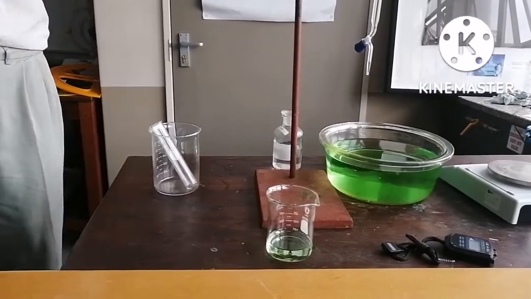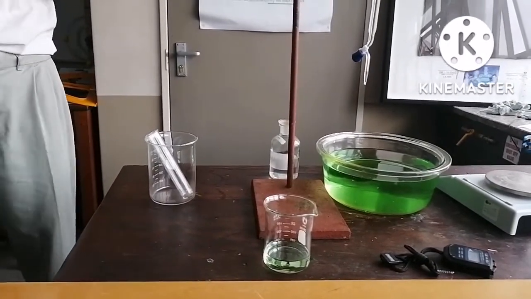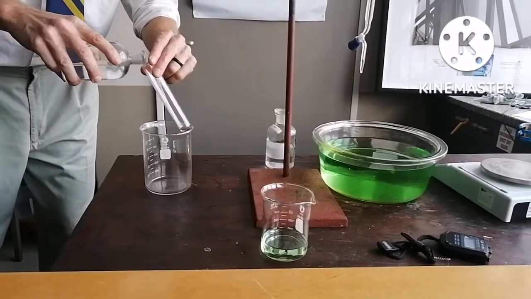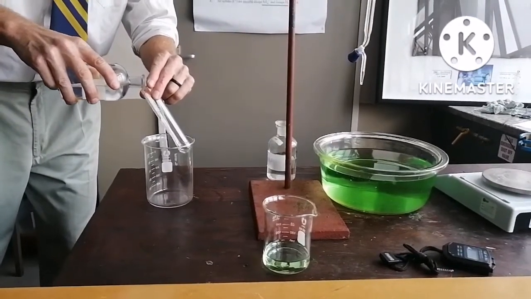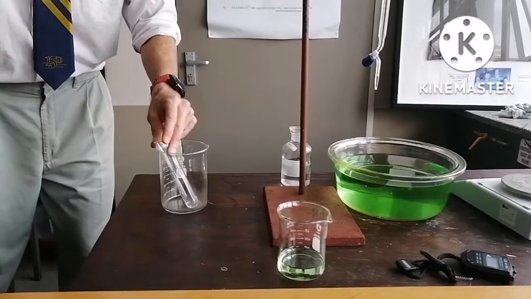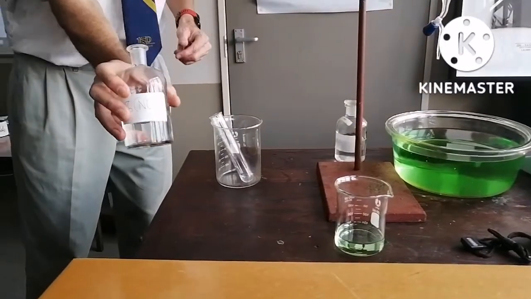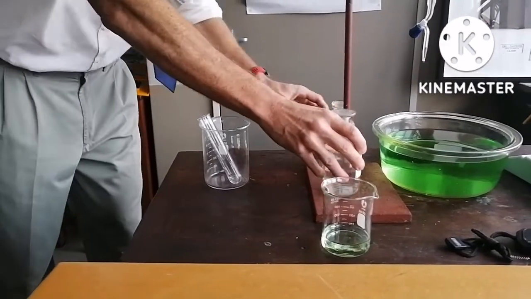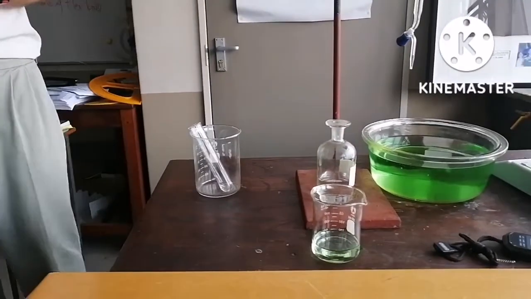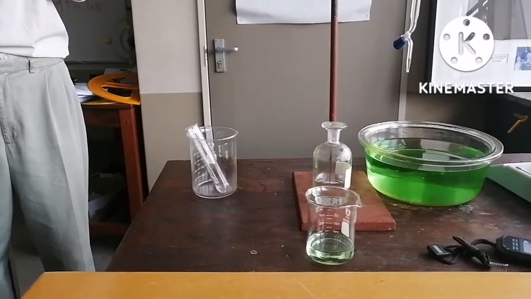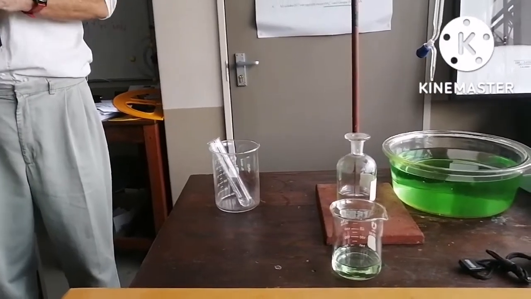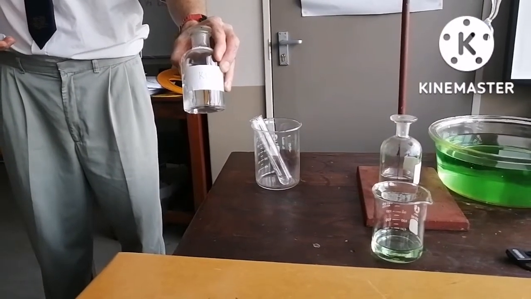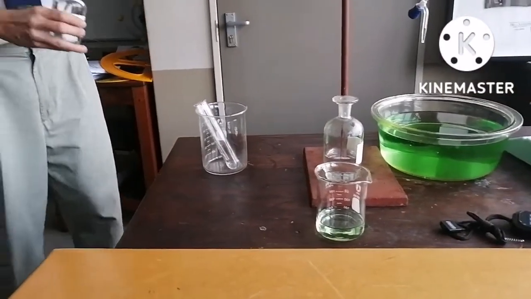Okay, so just let me show you. The precipitation reaction, right? So we've got two aqueous solutions. This is lead nitrate, Pb(NO3)2, and it is a clear aqueous solution. Then I've got potassium iodide, again a clear aqueous solution.